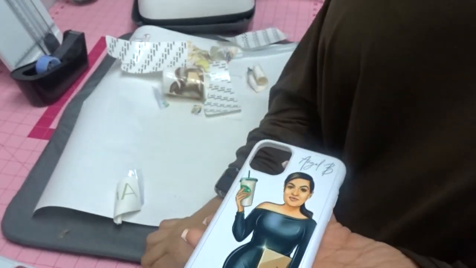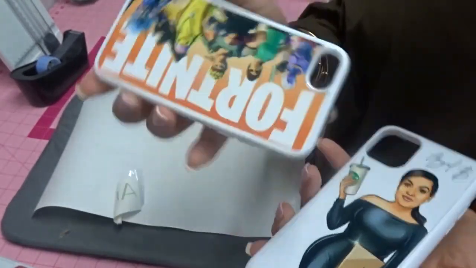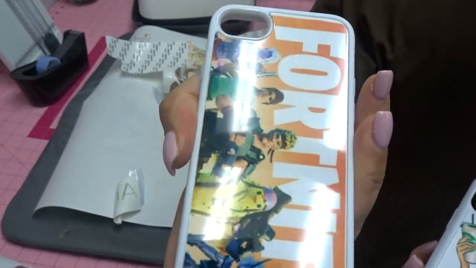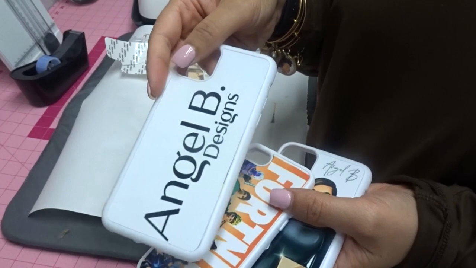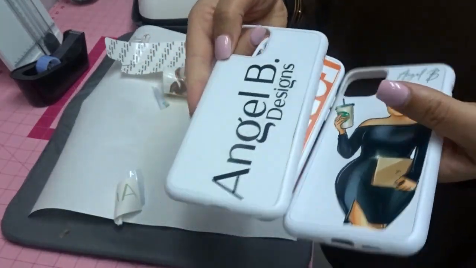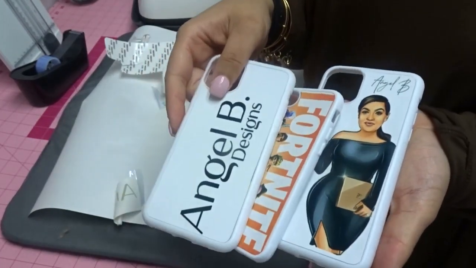Oh, that looks so pretty. There's that one. Here's the Fortnite one. And then just the regular logo. Okay. So even with my mistake, it still came out dope.